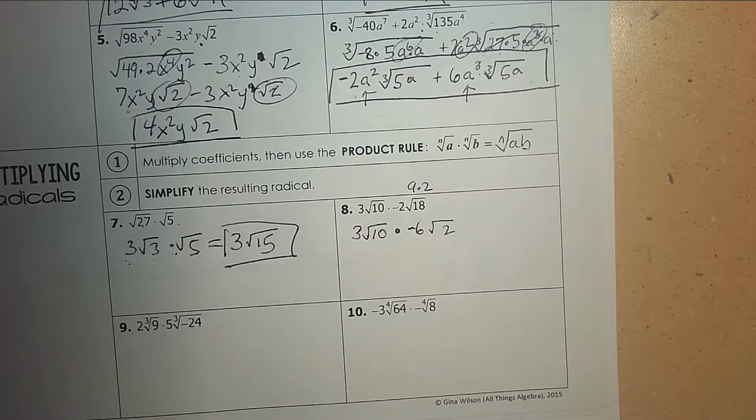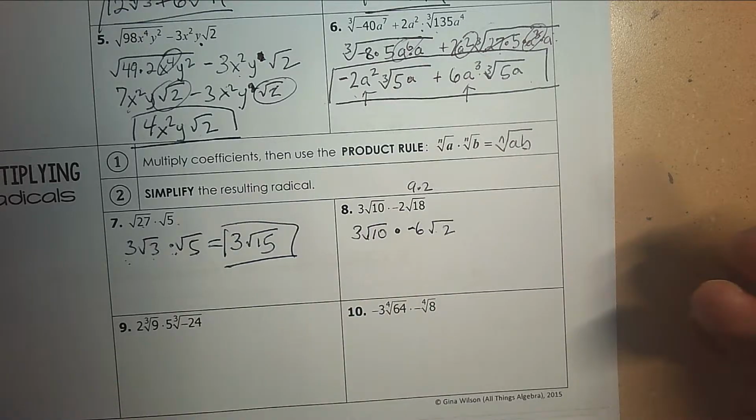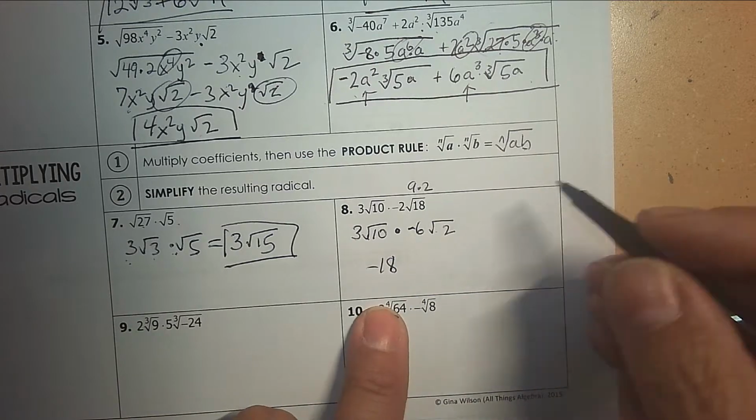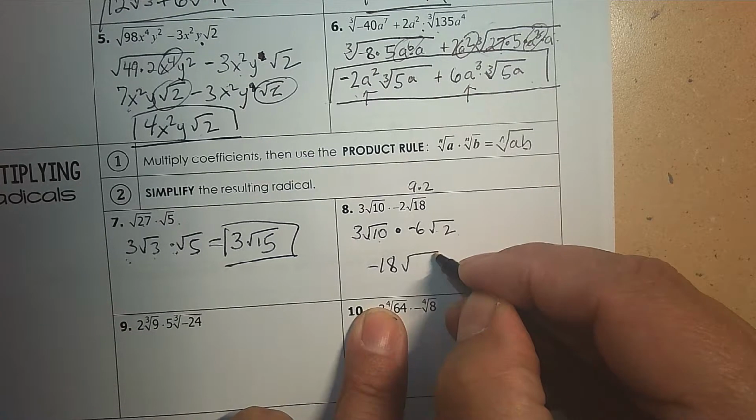I want you to notice when you multiply, the only thing that needs to match is the index. So they both have to be square roots to do that, but the inside parts don't have to match. When you add or subtract, the whole part has to match. Here, just because they're square roots is good. So 3 times negative 6 is negative 18. 10 times 2 is the square root of 20.